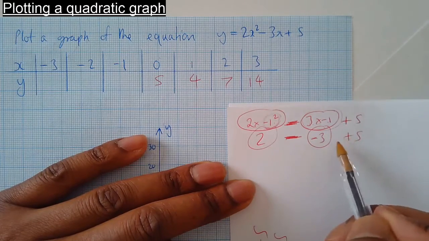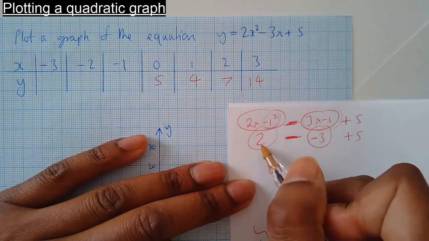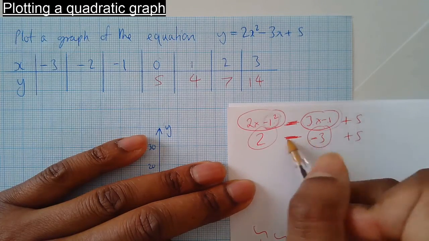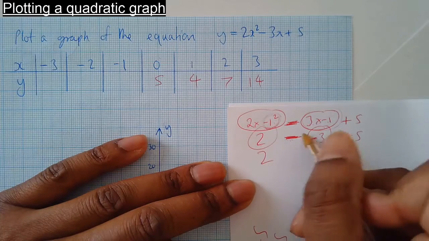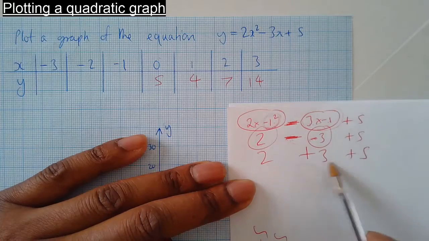So let's carry on with this now. So we've got 2 take away, that's 2 take away. Two negatives here will become a positive. That will change into a positive. That's a 3 and that's a 5. That's a 10.